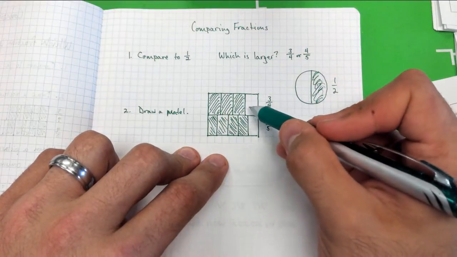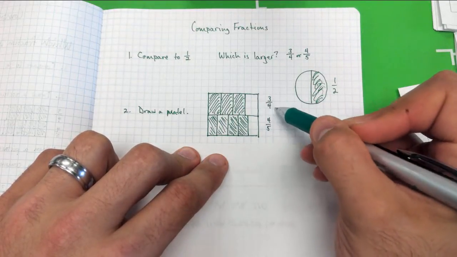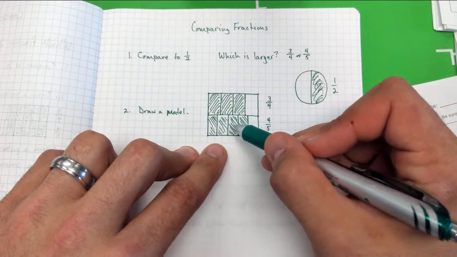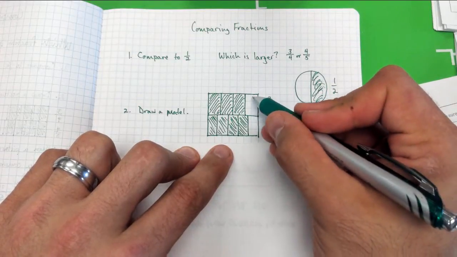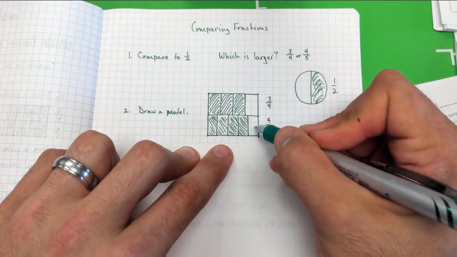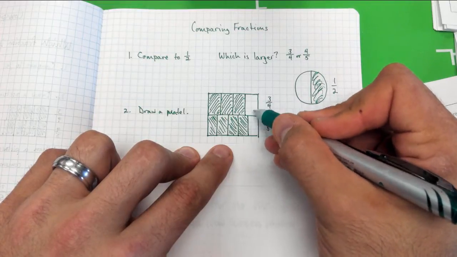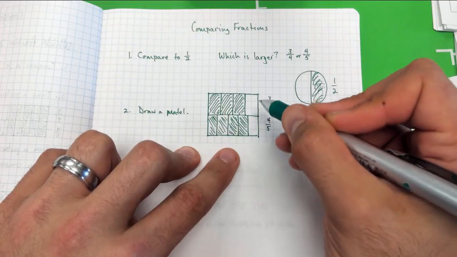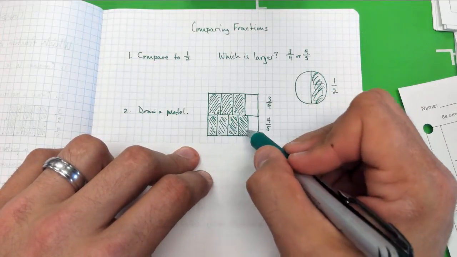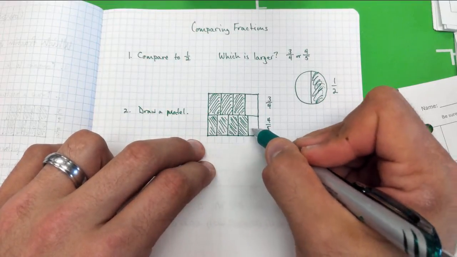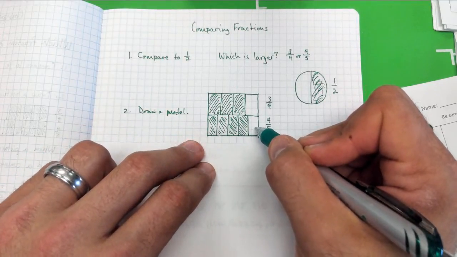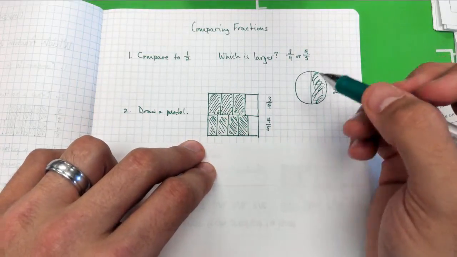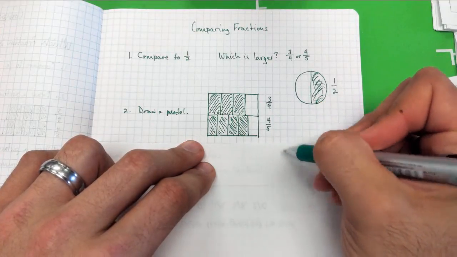So what that means is, with fourths there are fewer pieces, but each of the pieces is larger. With fifths there are more pieces, but each piece is smaller. What that means is the last missing piece with fourths, the space that's missing, is larger than the space that's missing in the fifths. So that's saying that 4/5 has more taken up. There's less space remaining to be filled. More of it is filled, less is missing. So that tells us that 4/5 is larger.